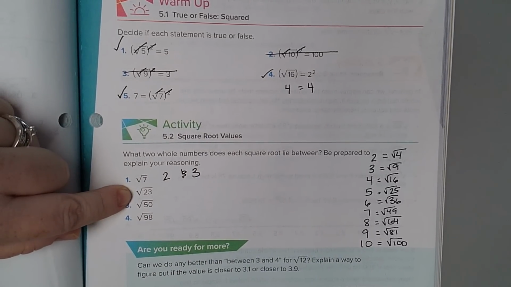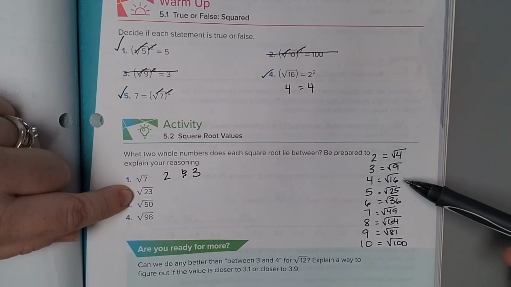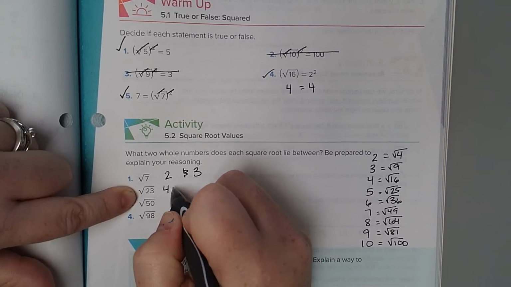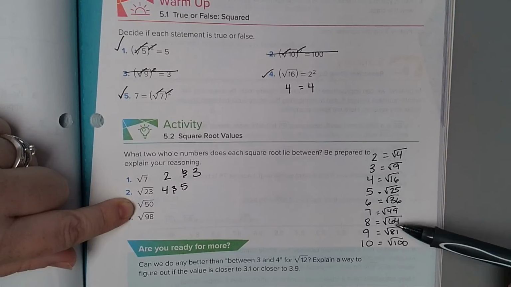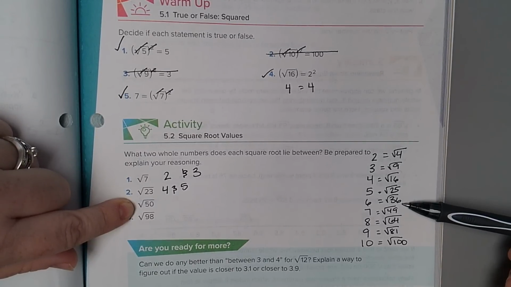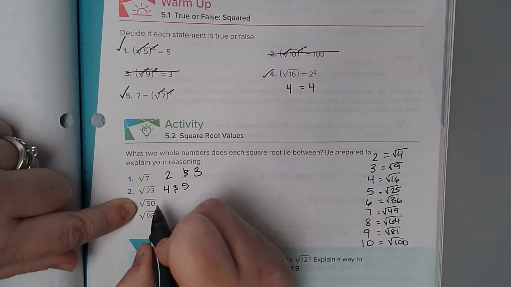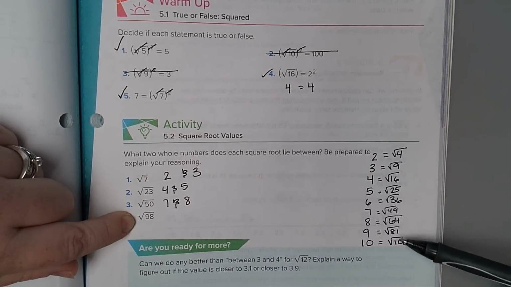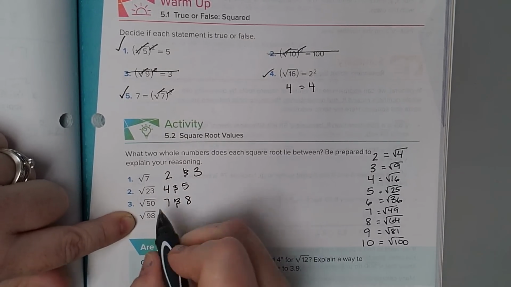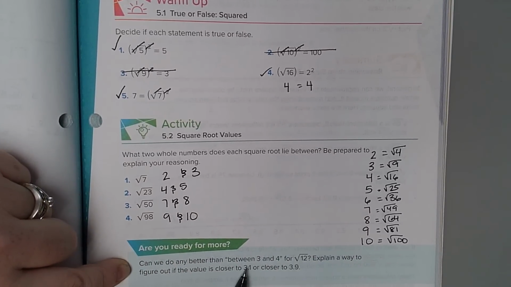Root 23. 23 is less than 25, so 4 and 5. 50 would be between root 49 and root 64. Where are my numbers again? 7 and 8. And then 98 is in between 81 and 100. So 9 and 10. Can we do any better than between 3 and 4 for root 12?